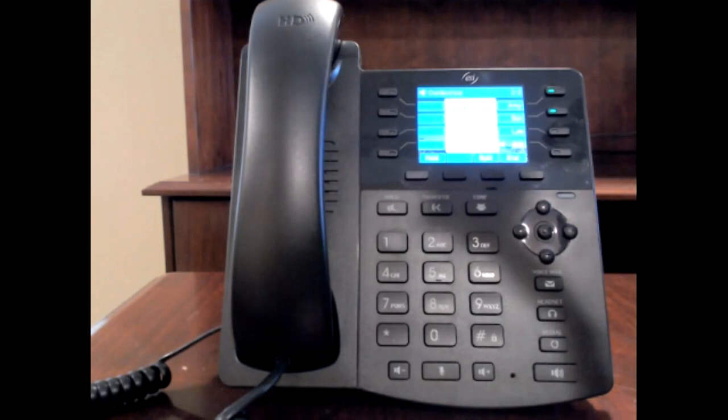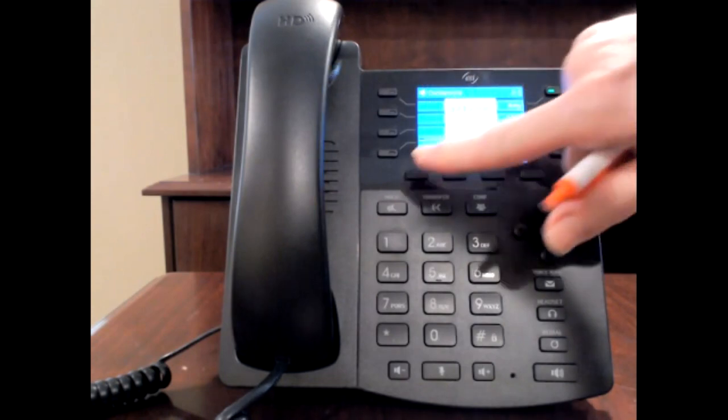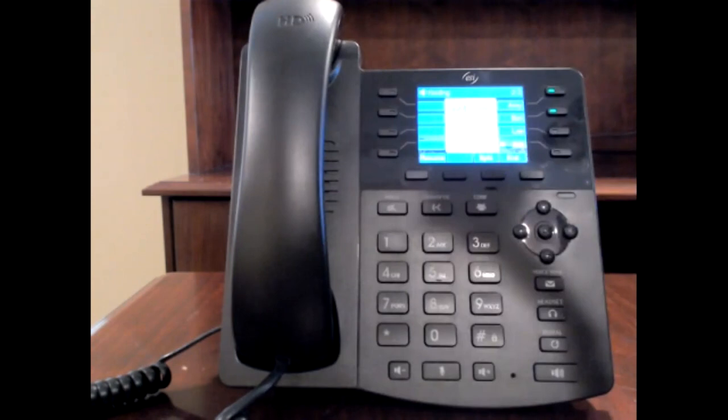On the screen here, my incoming call or outgoing phone number is showing up for both parties, and it's a split screen. So I can press hold and resume to both parties, or I can press split and return to one or the other party.